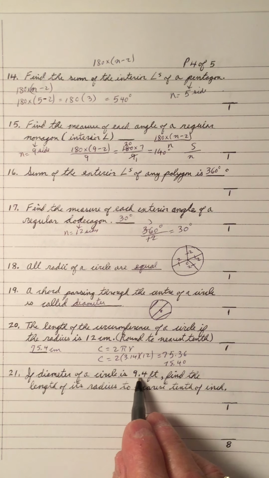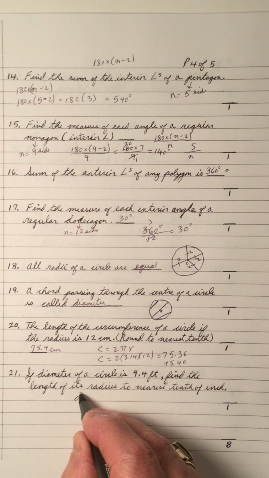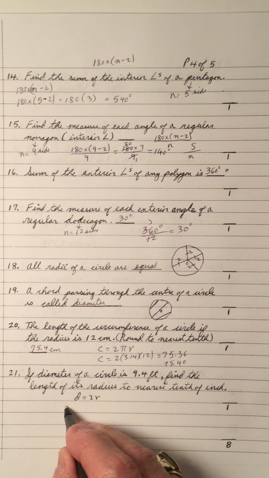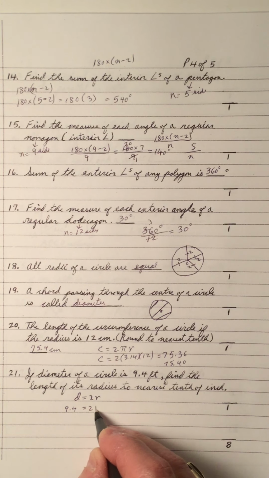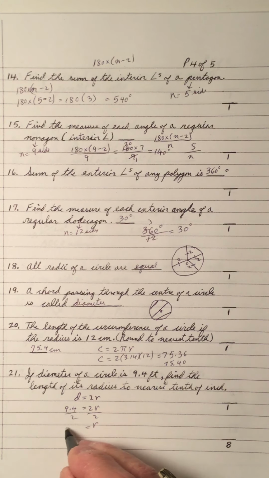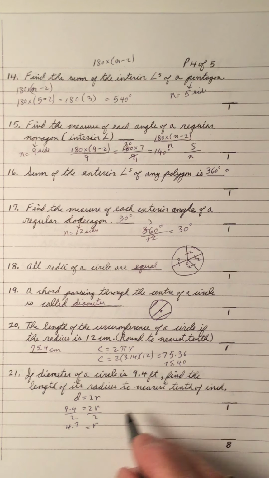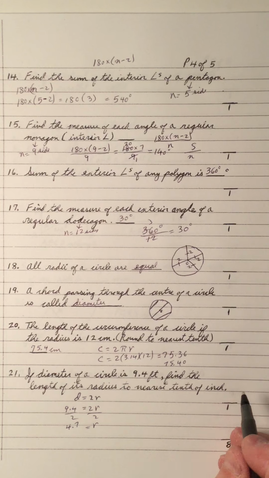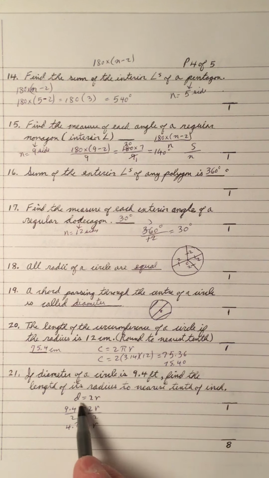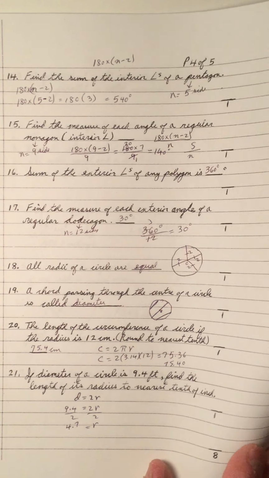If the diameter of a circle is 9.4 feet, find the length of the radius. We know that the diameter is twice the radius. And if your diameter is 9.4, that equals 2r. So if you divide both sides by 2, you get 4.7. So it's 4.7 feet. Most students would just divide by 2 to take half of it. They wouldn't write down the formula. But I like to write down the formulas and see how it works because you're dividing each side by 2. Okay, that one is done.